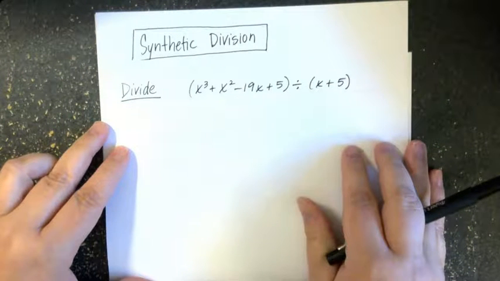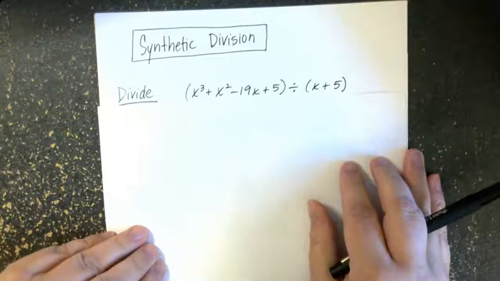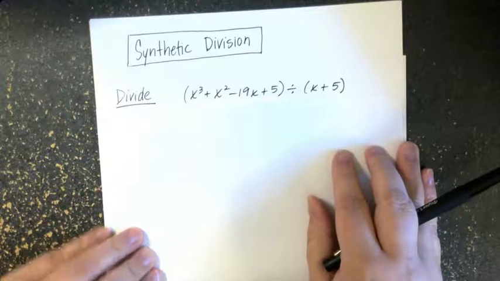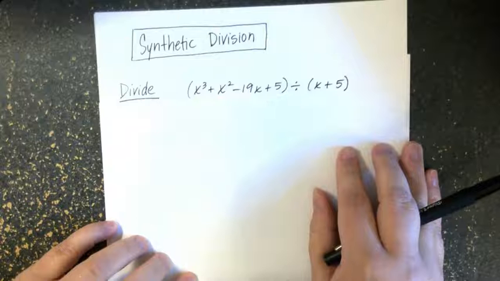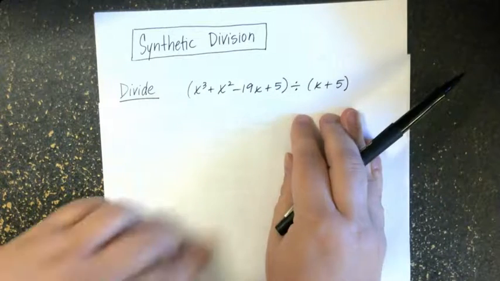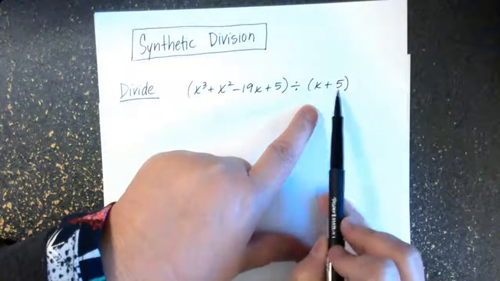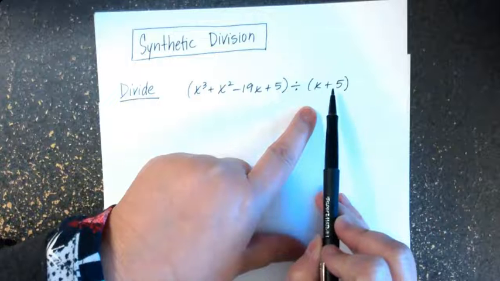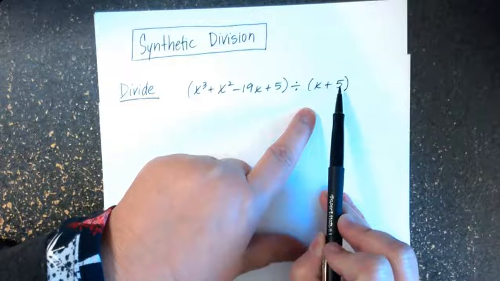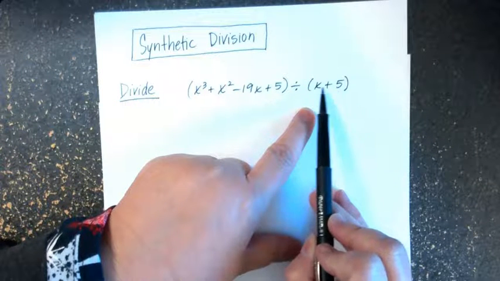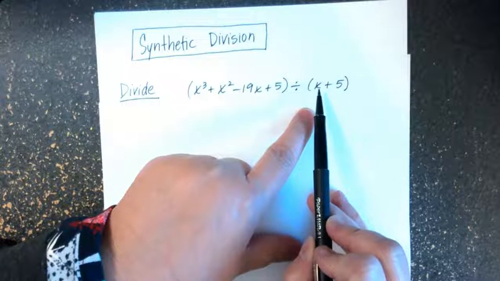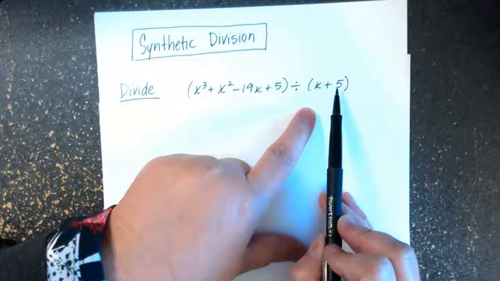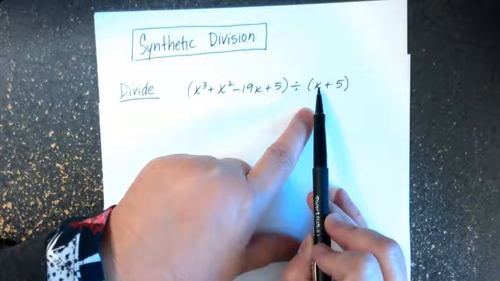Let me point out that how to set up synthetic division will seem a little weird at first, but how to get this set up is pretty much everything. This is what makes or breaks a synthetic division problem. First thing to point out is we usually only do synthetic division when our divisor is variable plus or minus a number. X plus 5, A minus 3, Z plus 2. Just plus or minus a number. Variable to the first power. Not squared, not cubed, not anything else.